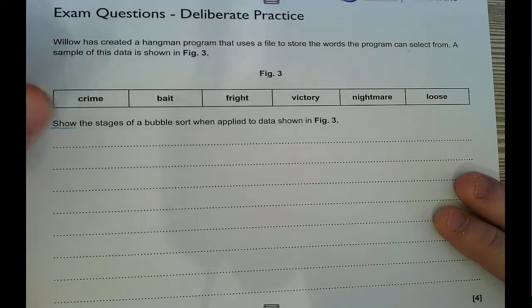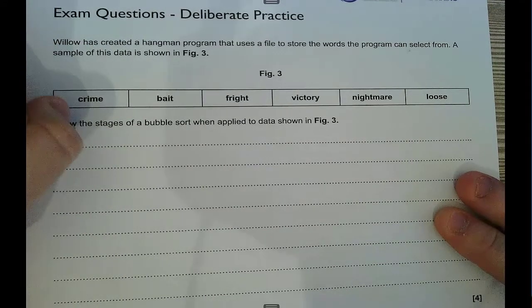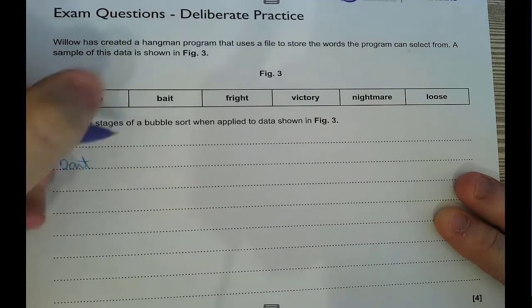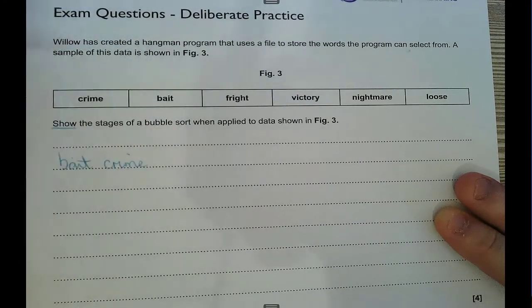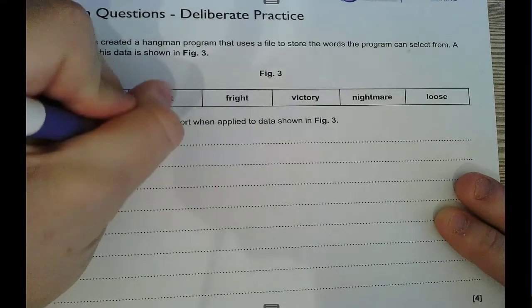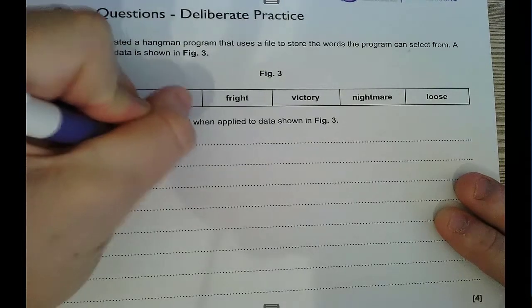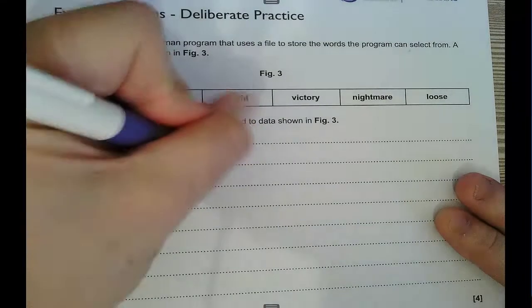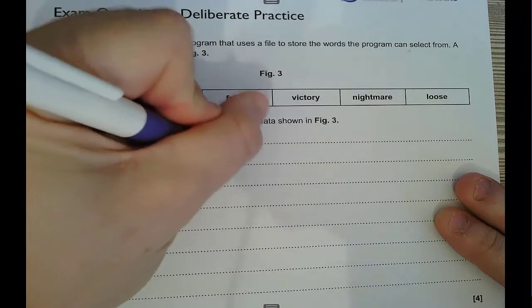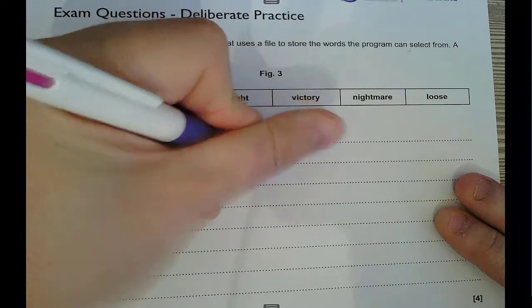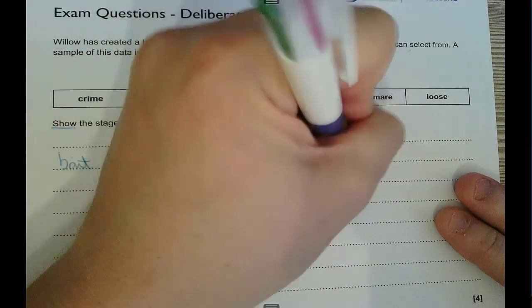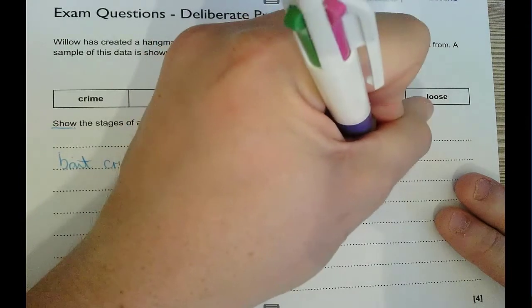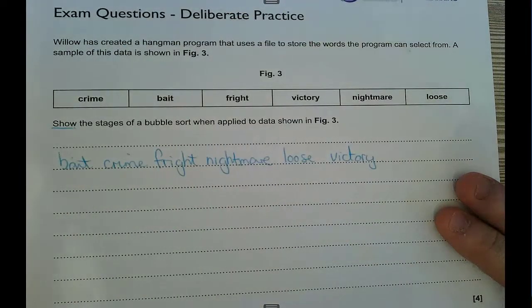Crime and bait, are they in order? No, so we're going to swap bait, and then we're going to compare crime and fright. Well, crime's before fright. Fright and victory, well, that's fine. So I'm going to write fright. Victory and nightmare, well, they're not in order, so I'm going to swap them. Okay, then we've got victory and loose, so we need to swap them. Okay, and as with all bubble sorts, the highest value bubbles to the top.